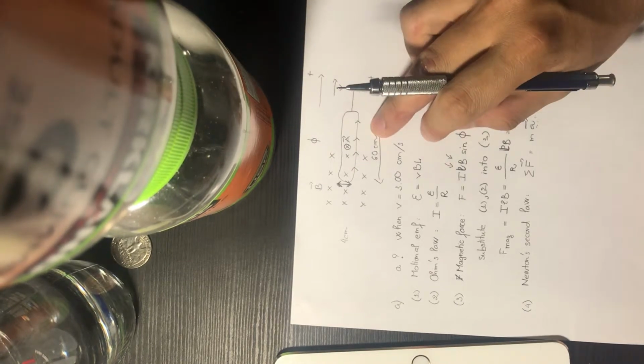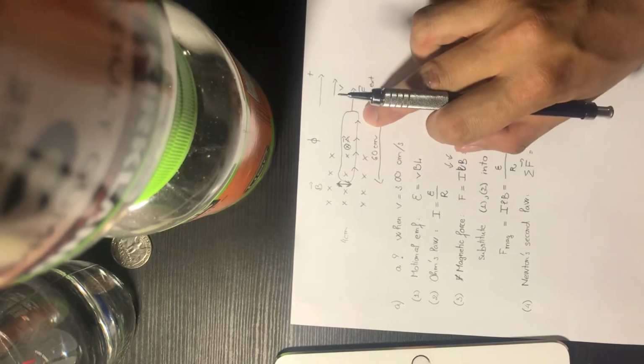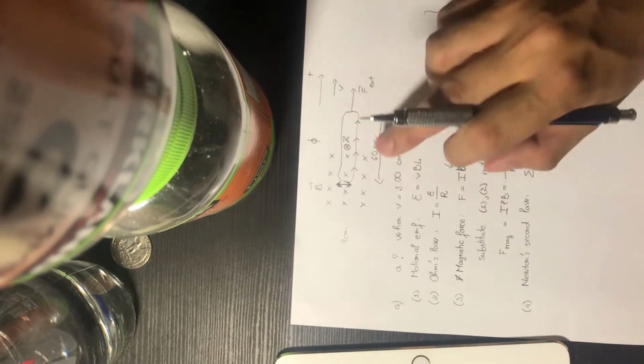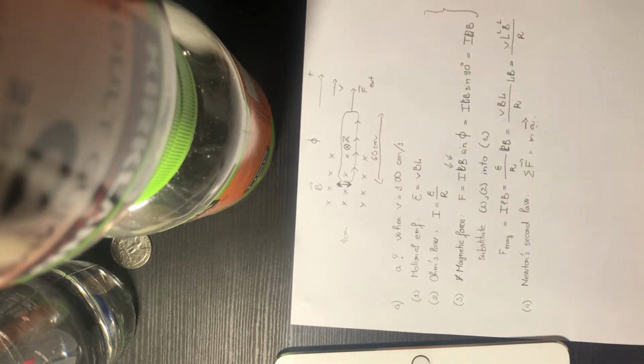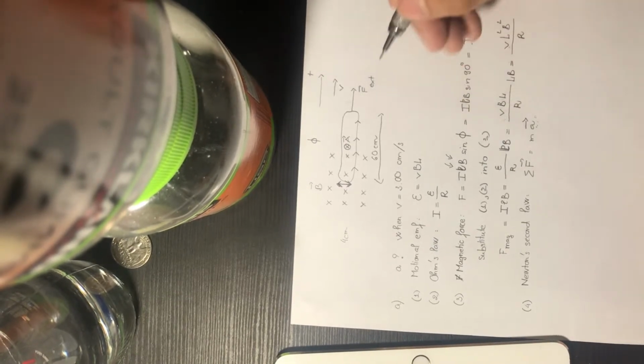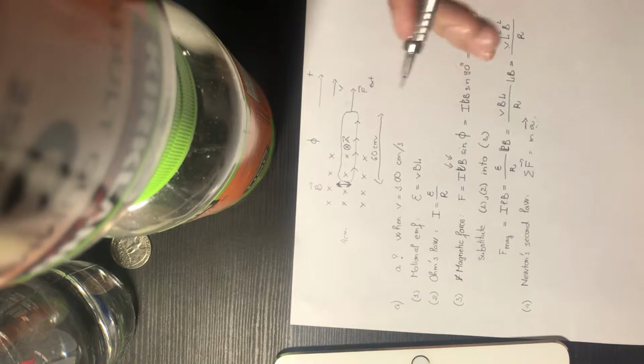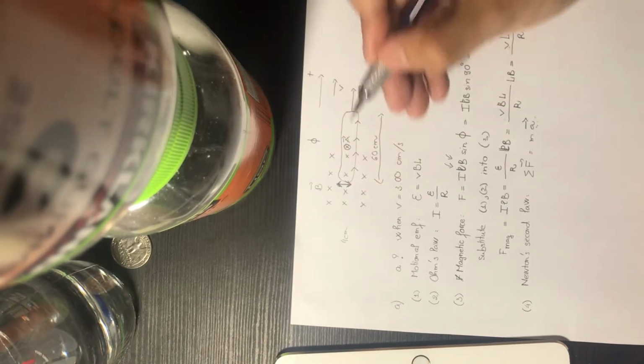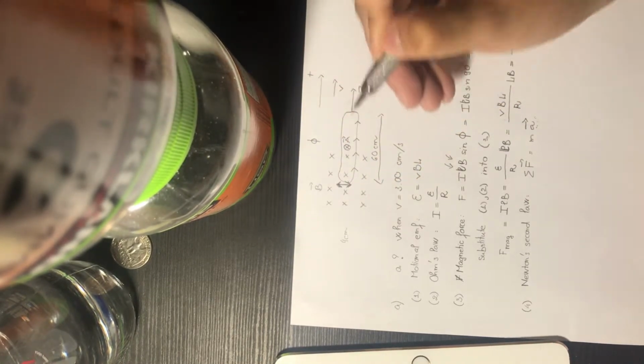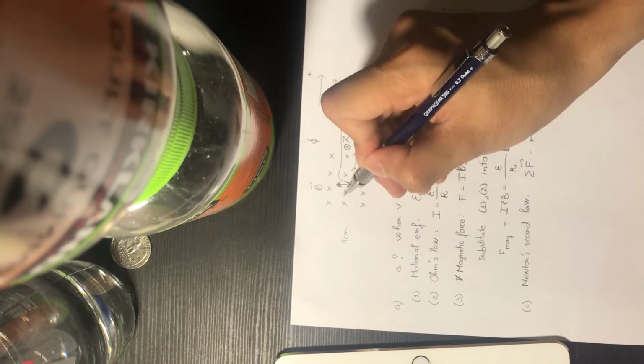But when the loop is moved out of the magnetic field region, the flux decreases, so it will create an induced EMF that moves counterclockwise. So if we use the right hand rule, we will find that the magnetic force will be from the right to the left, like this.